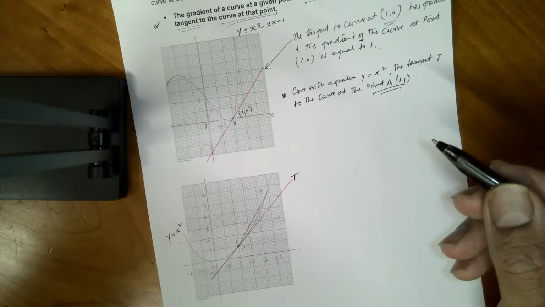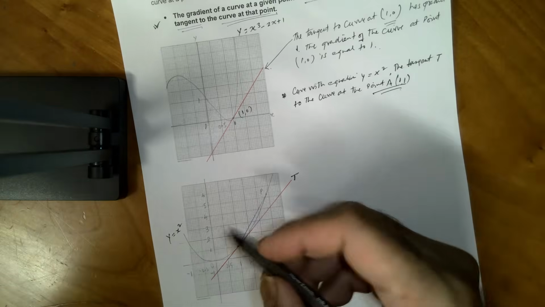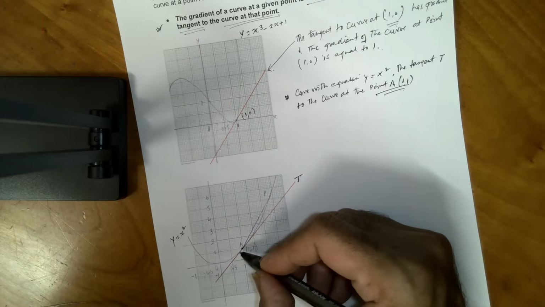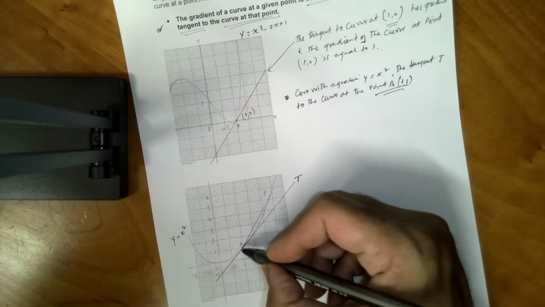It is shown here. Now point A is joined to point P. That's your point P here, and that's your point A. So it's joined, like a chord.